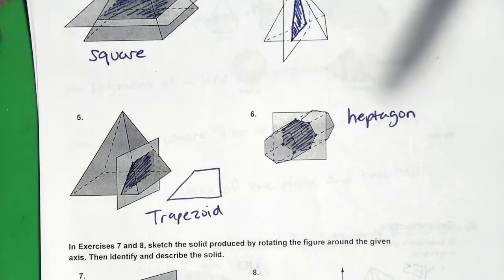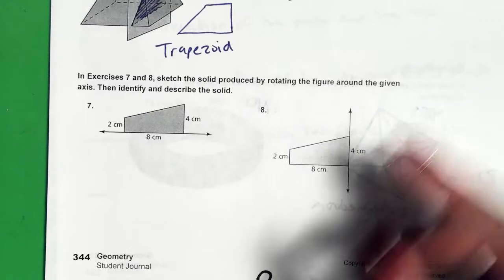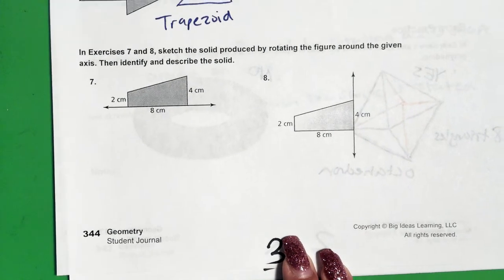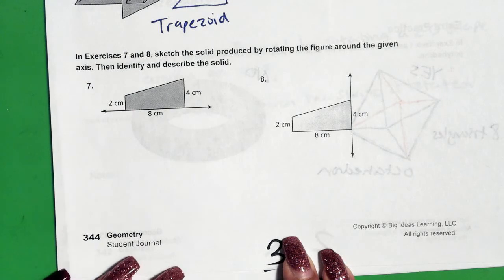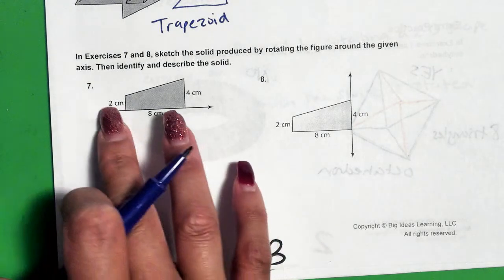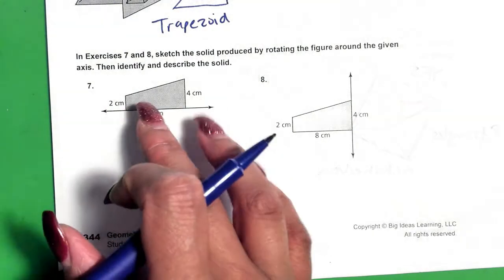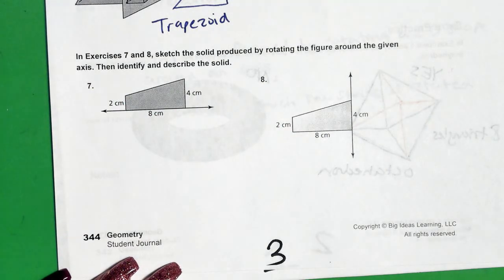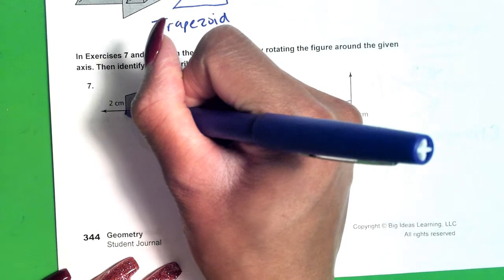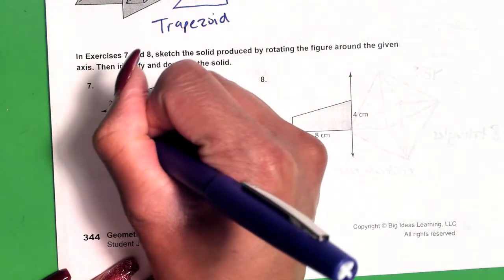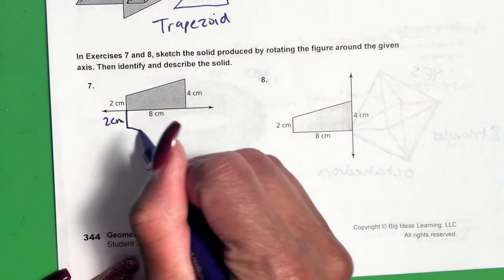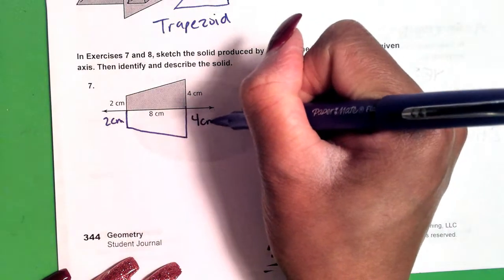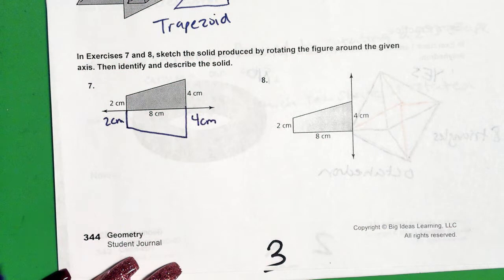Okay, so now we're down to our last 2 examples. So 7 and 8 say sketch the solid produced by rotating the figure around the given axis. Then identify and describe the solid. So this is my pen, and I took my sticky note and I'm going to wrap it across the entire axis. So if I have one side, I'm going to do the same thing for the other side. So 2 centimeters. I still have that as 8 centimeters, and then I have 4 centimeters on the other side if I want to continue drawing it.